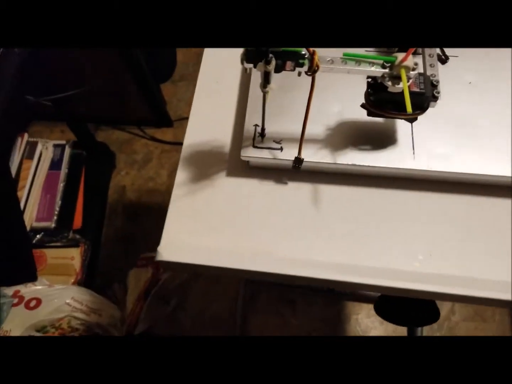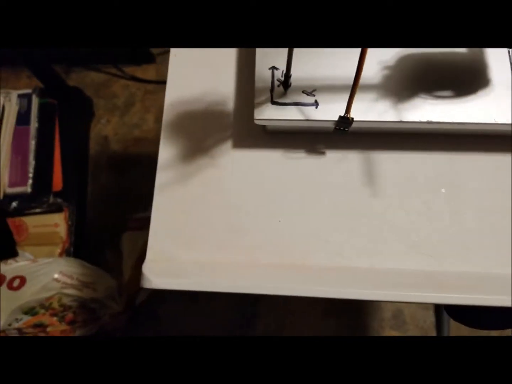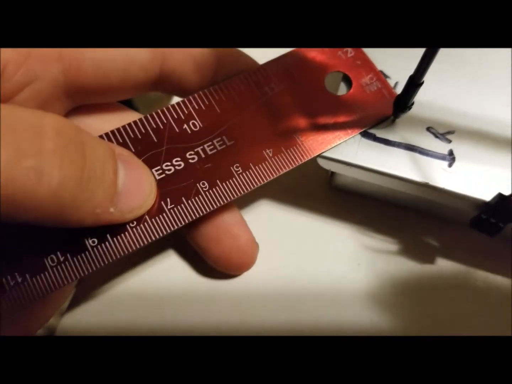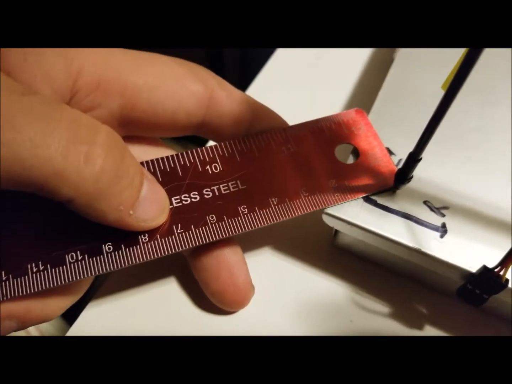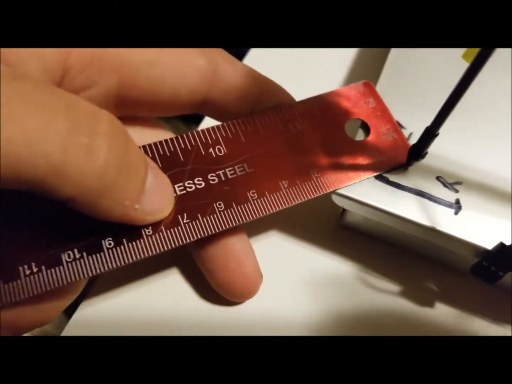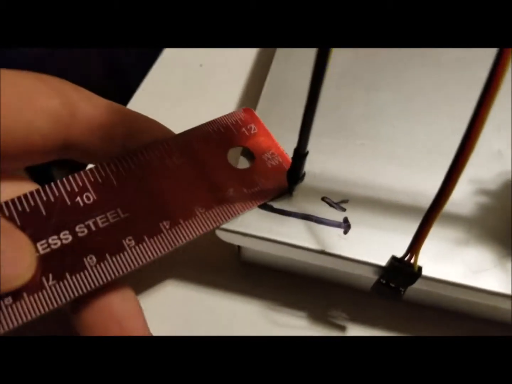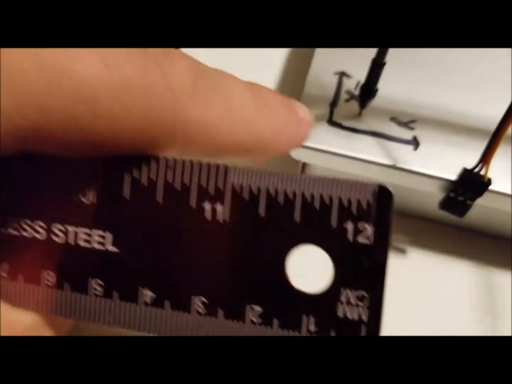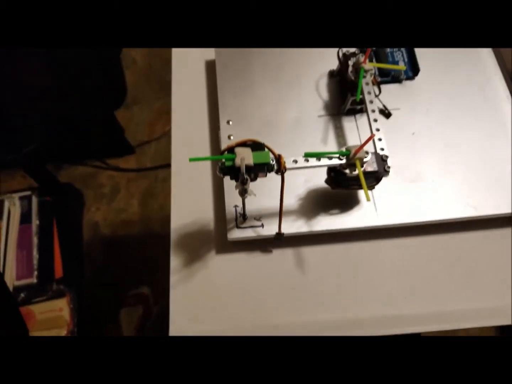But all you're going to do then is take your ruler and go from this base point here, and we're just going to measure to the end effector. Right there. And we get approximately 11 millimeters, as you can see on there, from the tip of the pen or the end effector to the origin of our base.